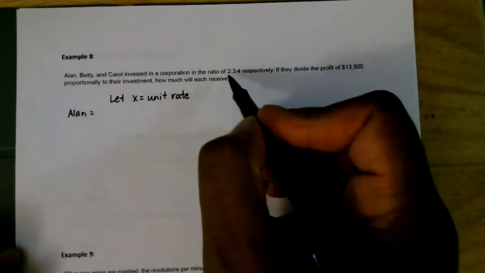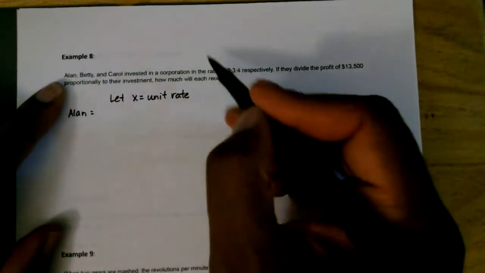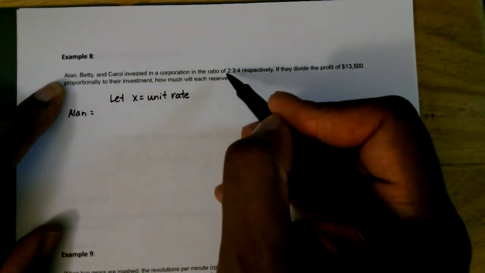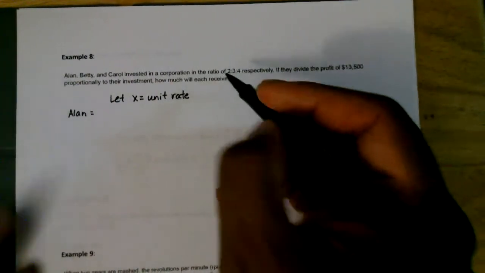So here I'm going to let X equal what they call the unit rate, because this is done proportionally. And in this case here, and this is done respectively, Alan gets a ratio of 2 times the unit rate.